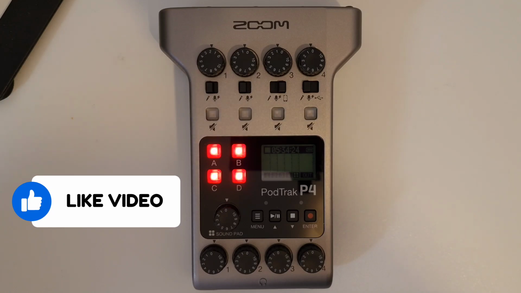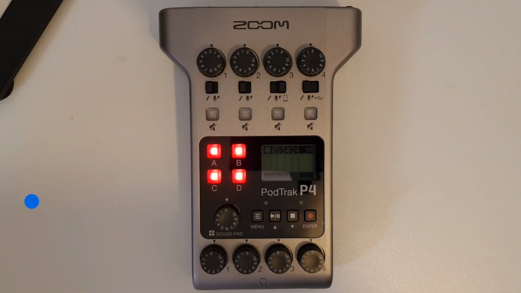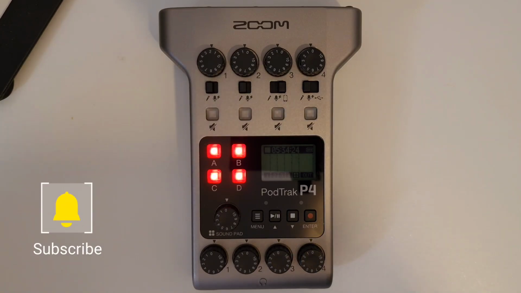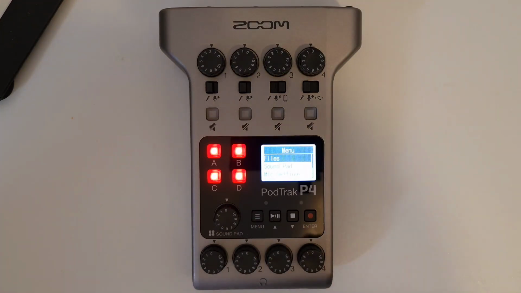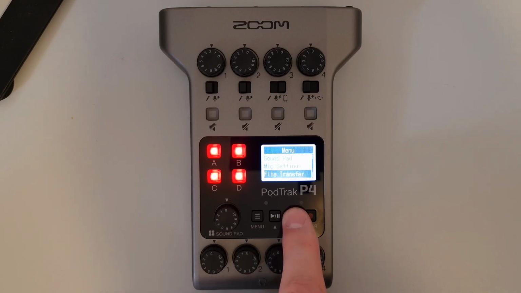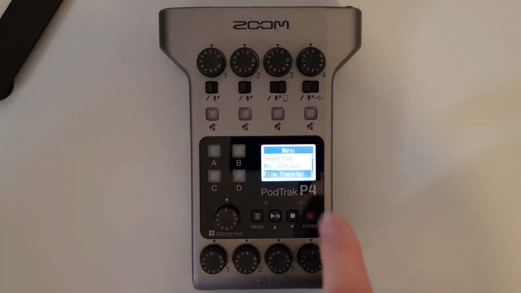To make a file transfer, you need to make sure you are connected correctly to the desired destination via USB. Then you'll need to open the menu by pressing the menu button. Then use up and down to select File Transfer. And then press Enter again.